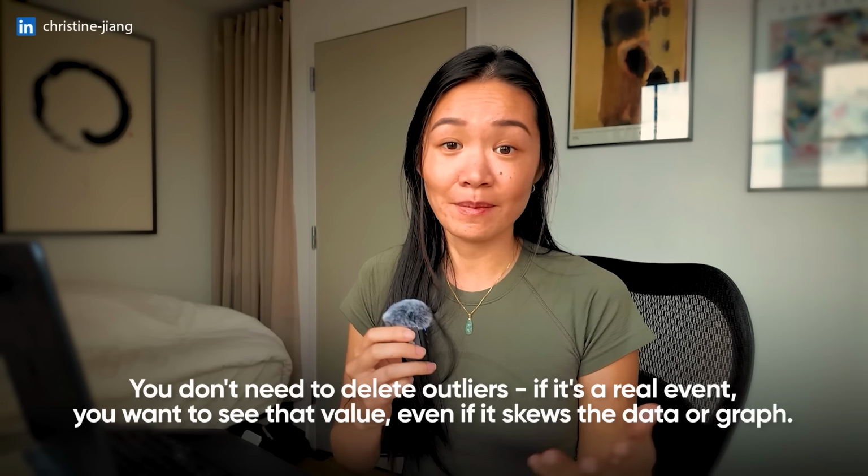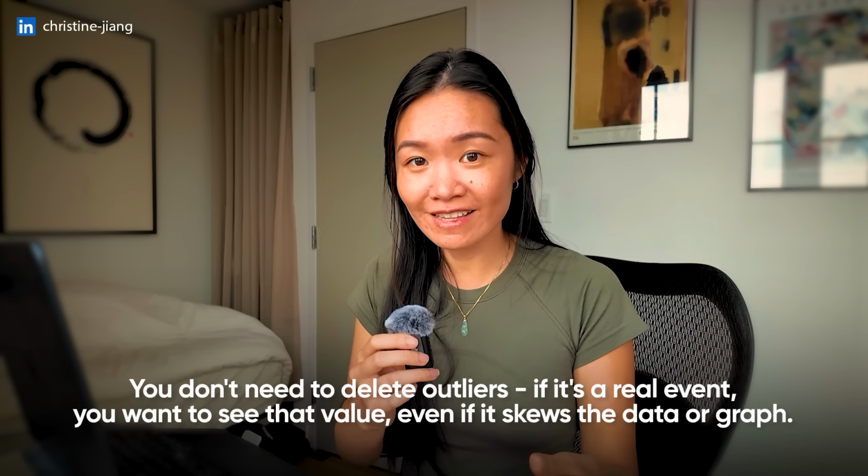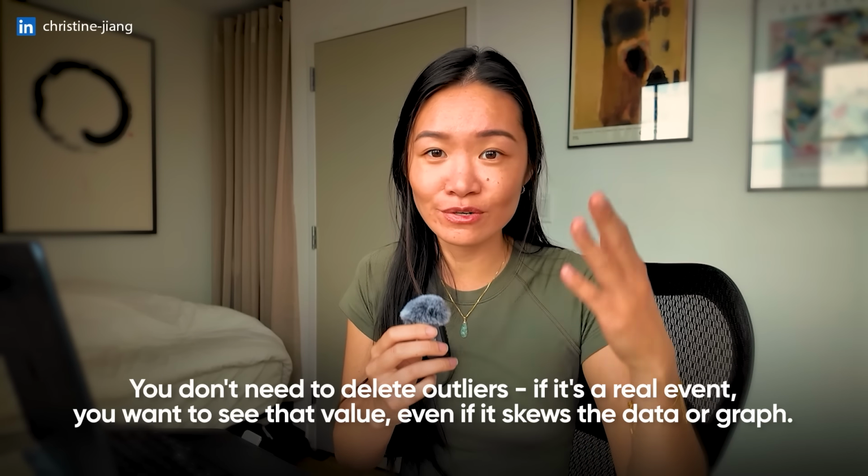This is where we have a similar best practice to imputation, where you don't necessarily need to delete the outliers. I mean, if it's a real event, you obviously would want to see that value, even if it skews the results or skews the overall graph.